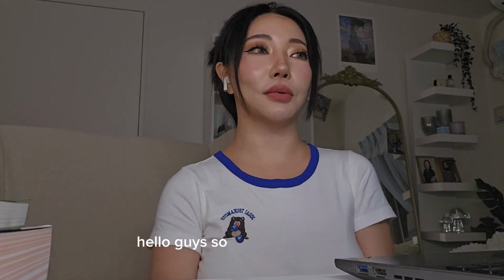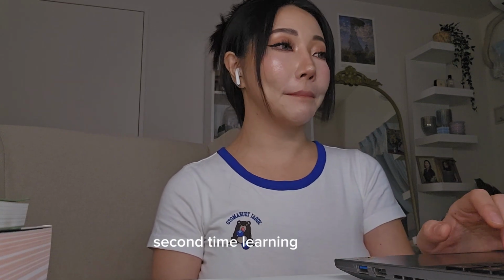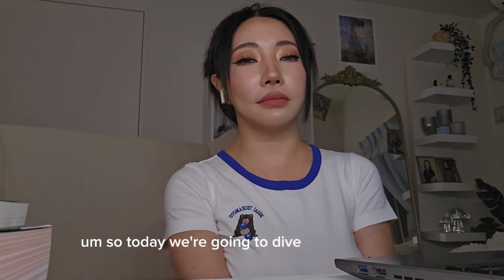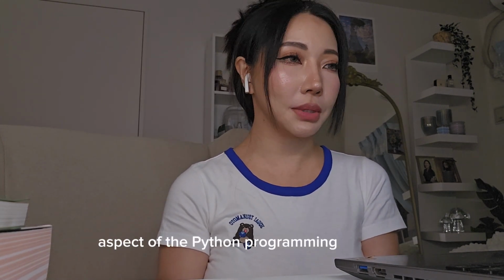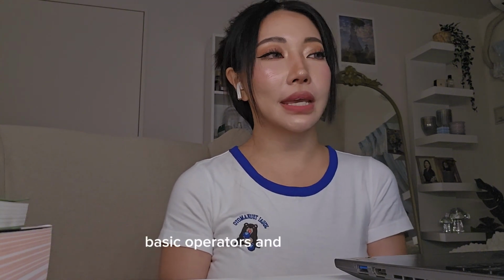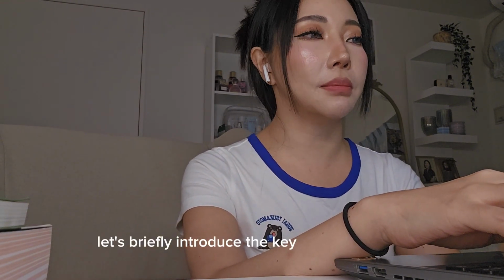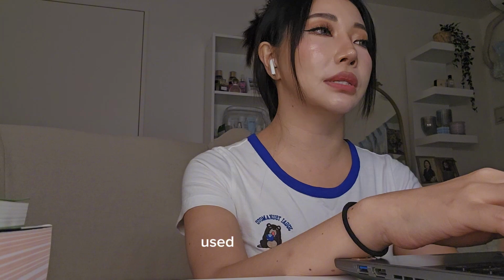Hello guys, so this is second time learning Python. So today we're going to dive into an important aspect of the Python programming language, basic operators and operations. Yeah, like plus, minus, those kinds of things. So first, let's briefly introduce the key basic operators used in Python.